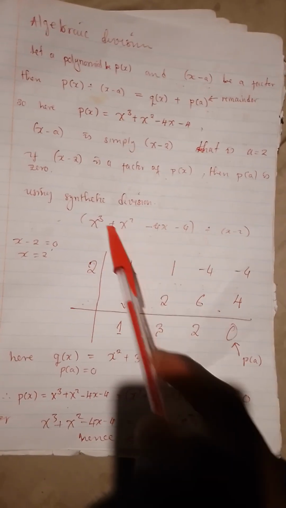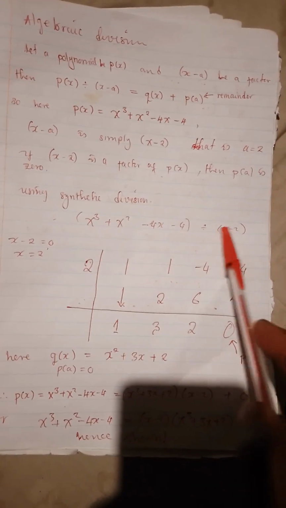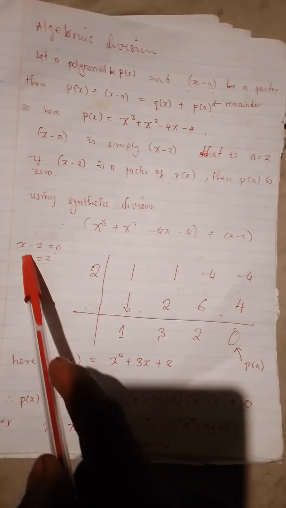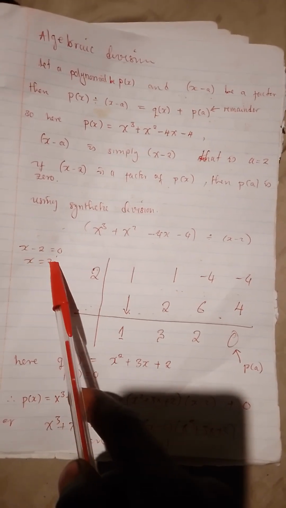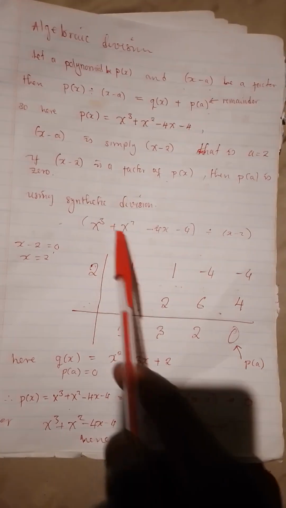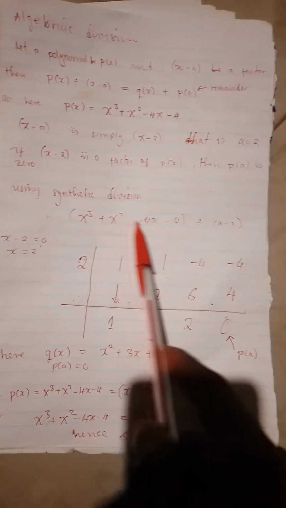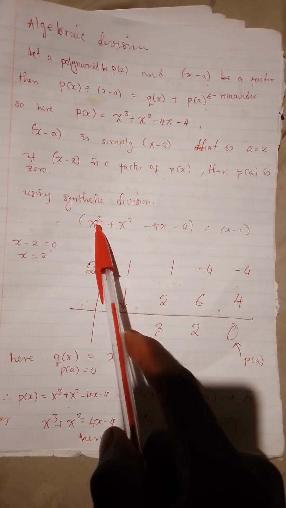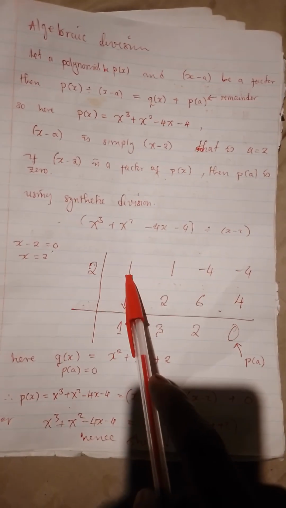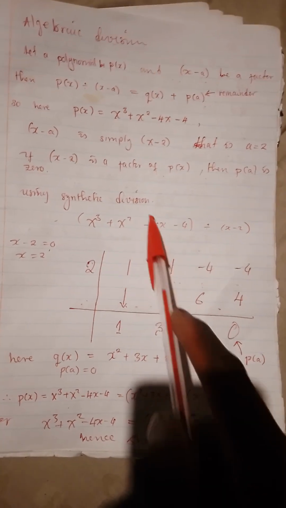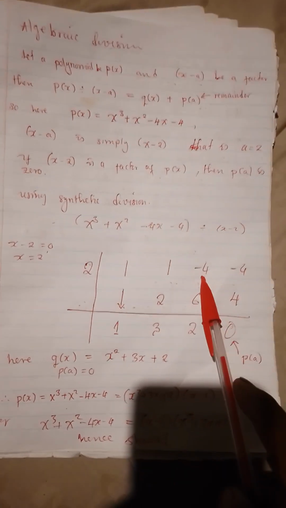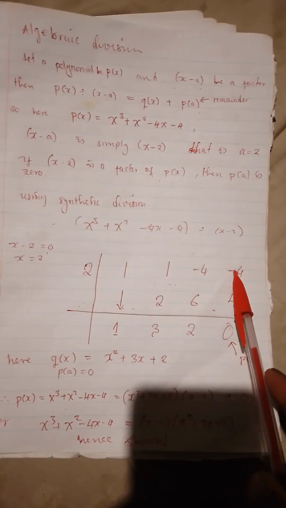This is the equation that you have. We are dividing this polynomial by the factor x minus 2. The first thing is to let x minus 2 be equal to 0, so x equals 2, and that's the one I'll put here. Then from the equation you are dividing, take only the coefficients: a coefficient of 1, another coefficient of 1, minus 4, and minus 4, which is the constant.